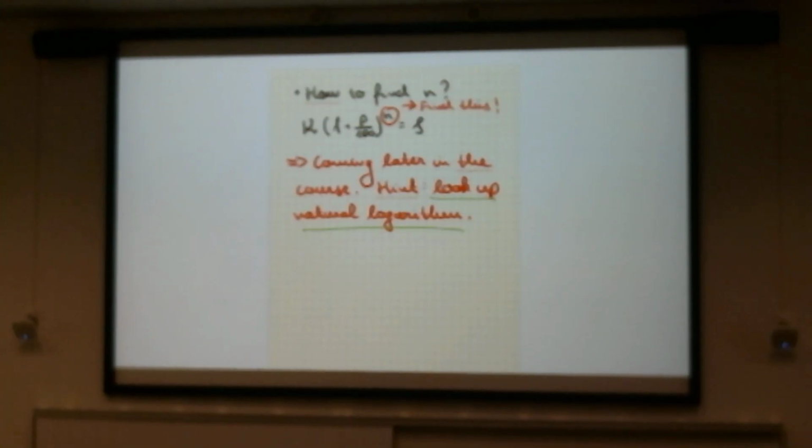All right, so that's what I wanted to do with these examples when it came to powers. And now I want to proceed again to systems of equations.